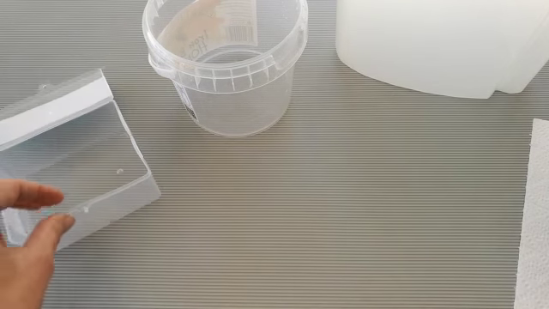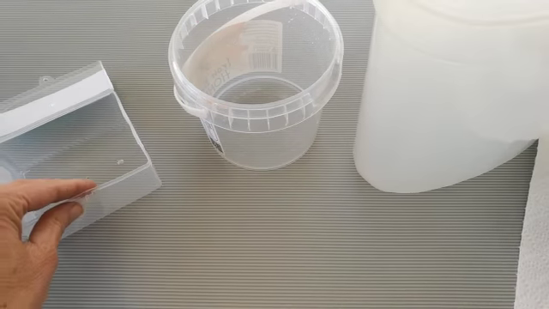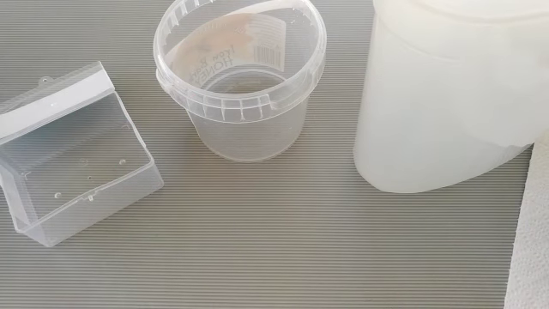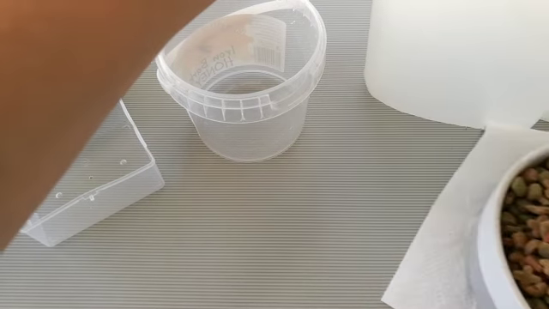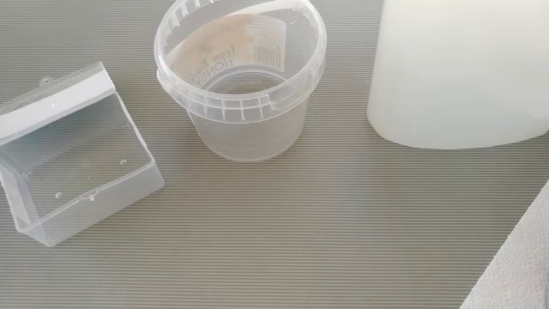Now, which one do you think is going to be the same as this bowl? Which container is going to have the same capacity? So pause the video and have a guess. All right, which one did you think it is going to be?